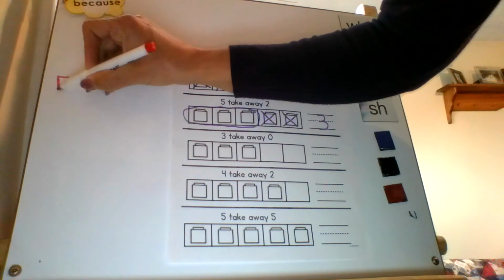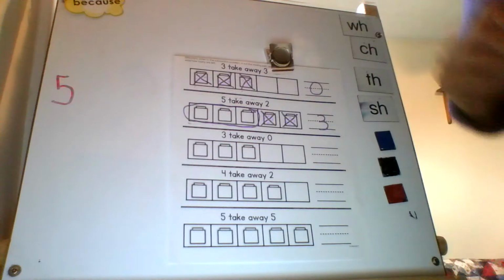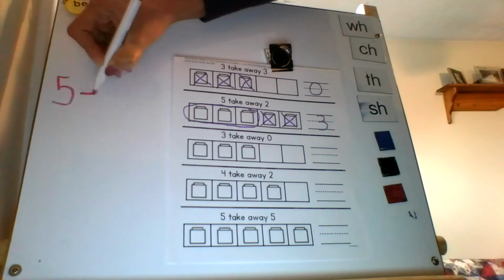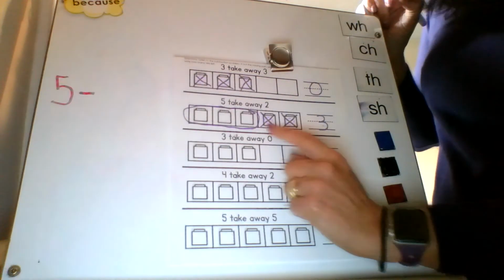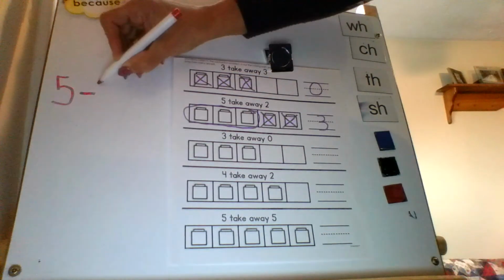So to write this in a number sentence or an equation, we would start with our 5. Make sure you make your 5 go the right way. Take away means minus. Subtract. How many did we take away? Well, we can see how many we x'd off. We x'd 2 off.